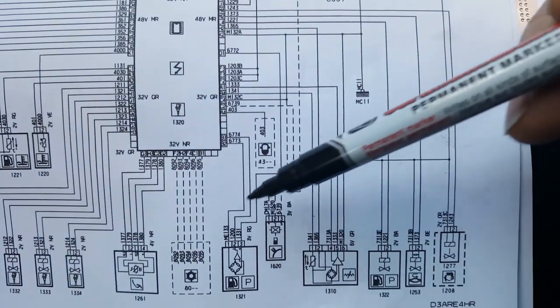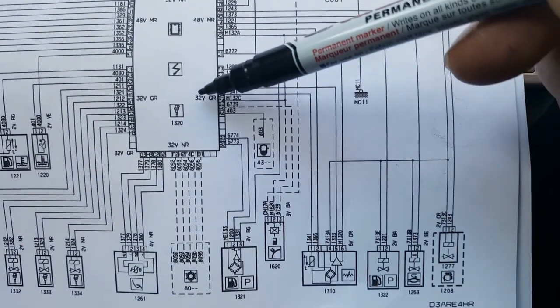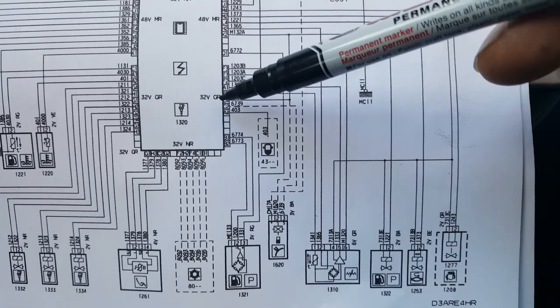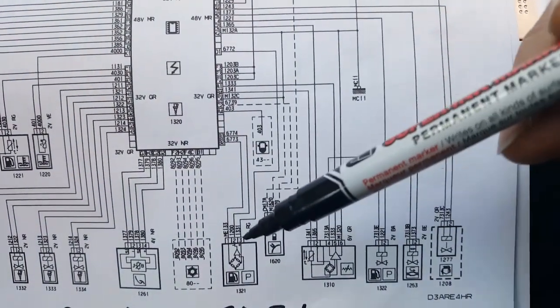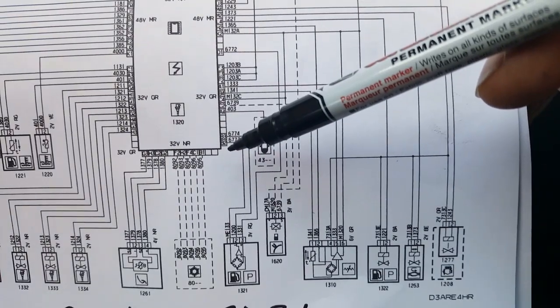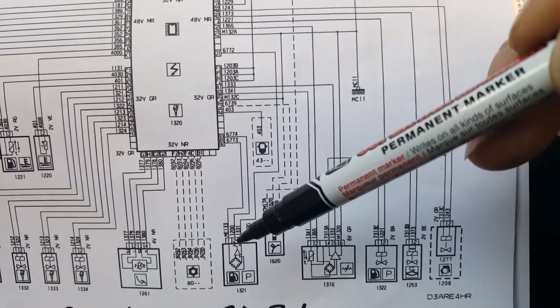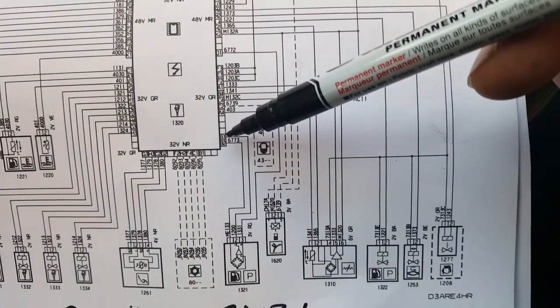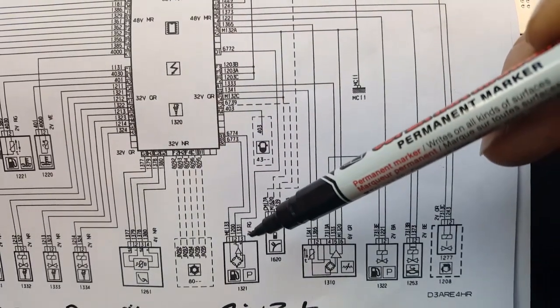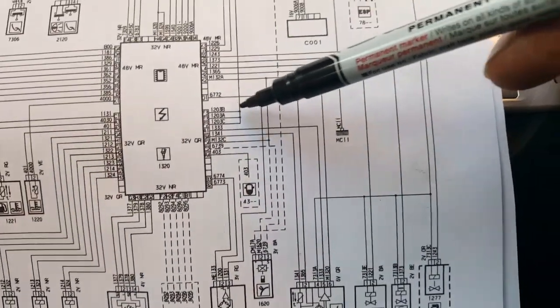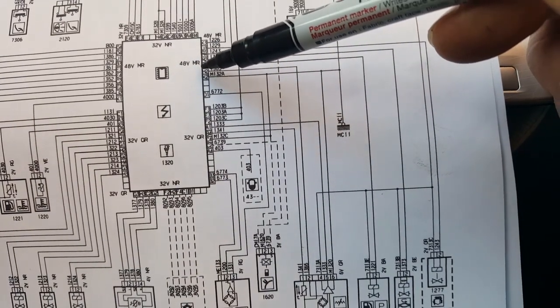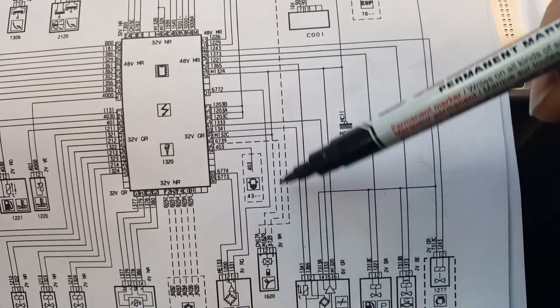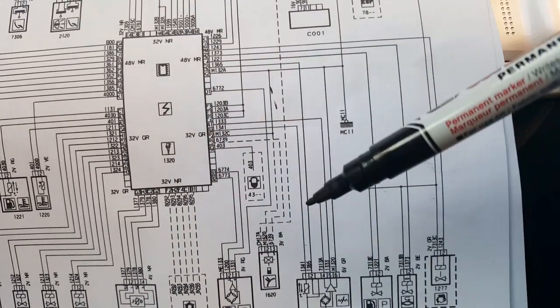Pin number 1 comes to the 32 pin gray plug in the engine control module, and it's going to go to pin B2. So pin B2 is going to be our signal. Pin number 2, ground, is going to be pin B3, and then the 5 volts reference is going to go to a different plug, which is the 48 pin maroon brown plug, and it is pin D1.